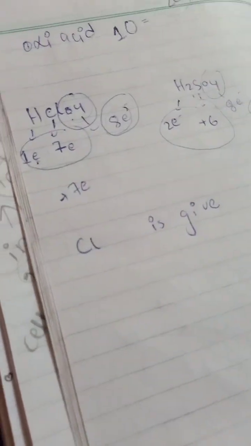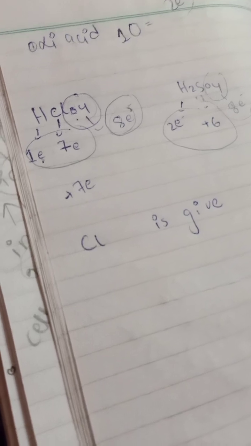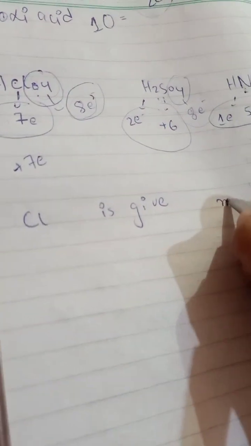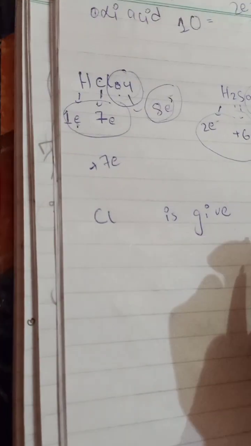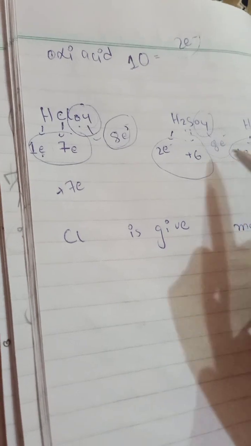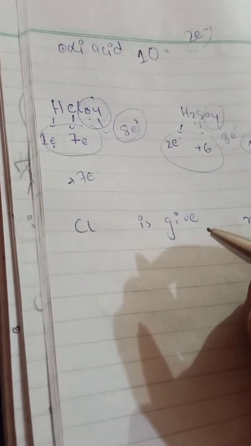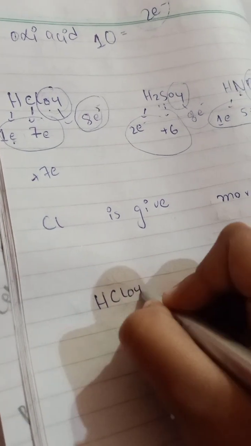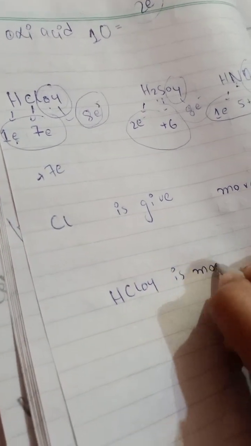Chlorine has more electrons in the outer shell, like 7, so chlorine gives more effect, and nitrogen has less effect as compared to sulfur and chlorine. So we can say that perchloric acid is stronger.